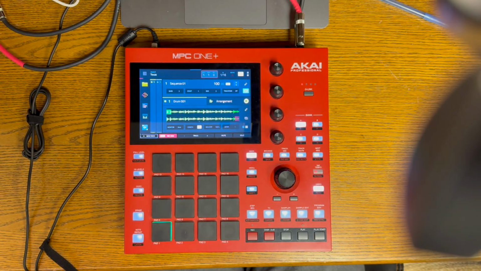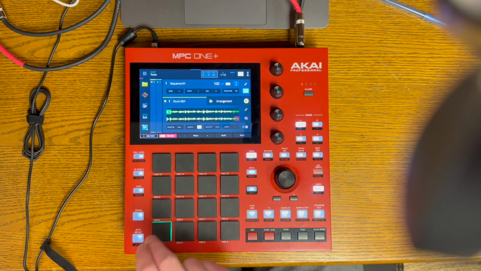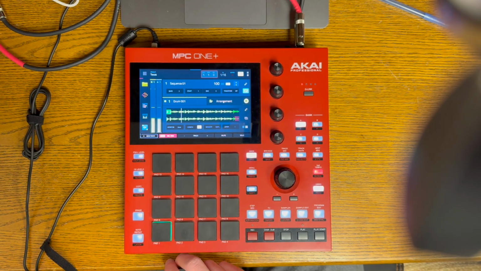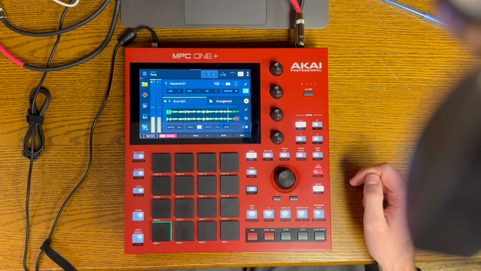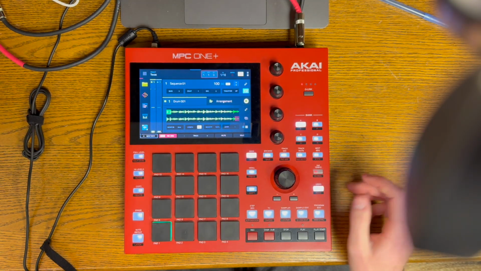Going to walk you through how to do a simple sample flip on an MPC-1. So let's get to it. Alright, so we already have our sample picked out that we're going to flip today. Sounds something like this. Really like that section right in the middle. Some nice guitar and percussion.